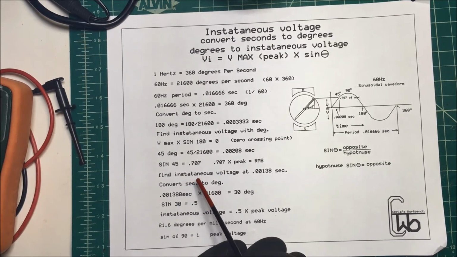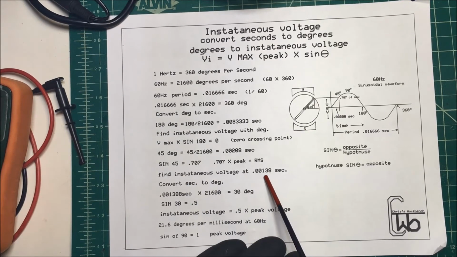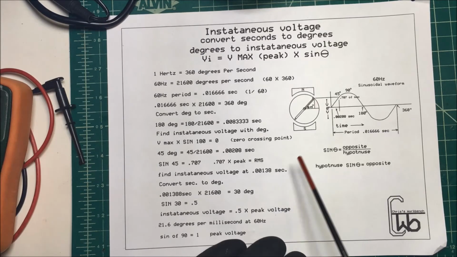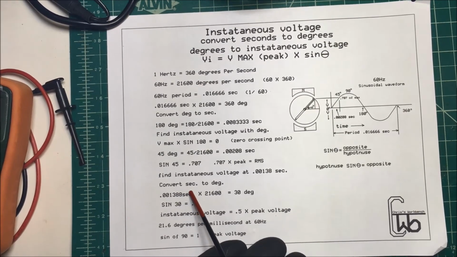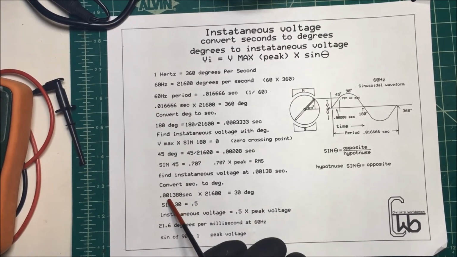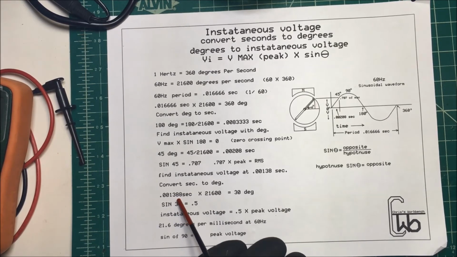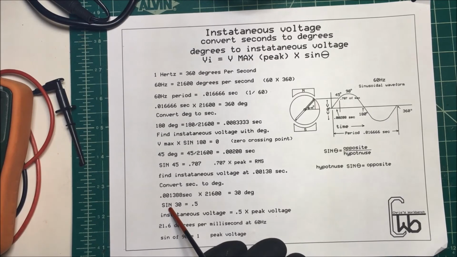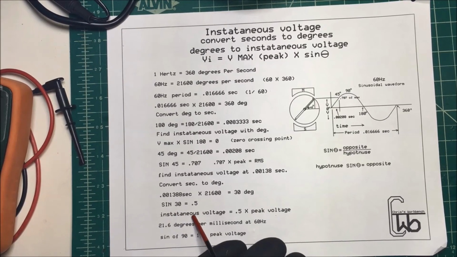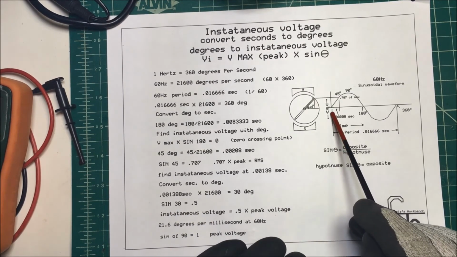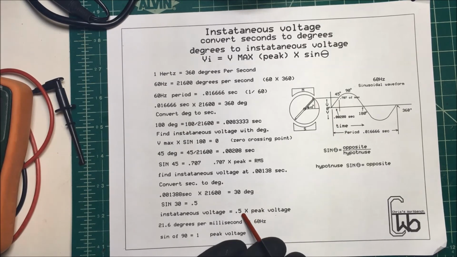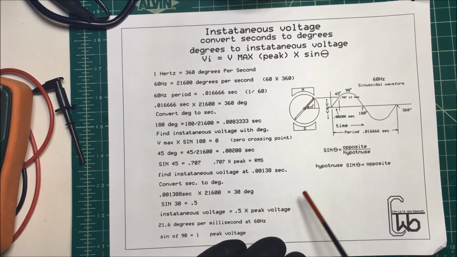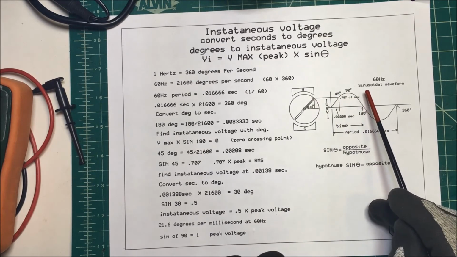So we want to find the instantaneous voltage at 0.00138 seconds. Okay, so we want to convert the seconds to degrees, so we take our seconds, 0.00183 seconds, times the degrees per second, 21,600, and that's 30 degrees. So now we have the sine of 30 is equal to 0.5, so our instantaneous voltage at that time is going to be 0.5 times the peak voltage, so it's half of the peak voltage there.